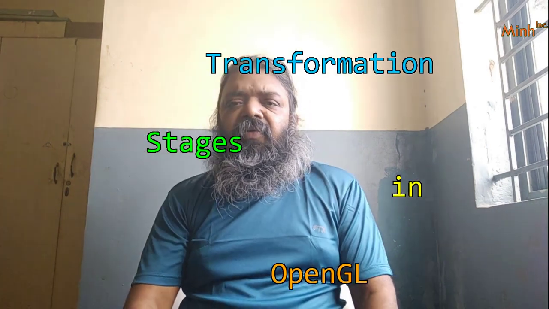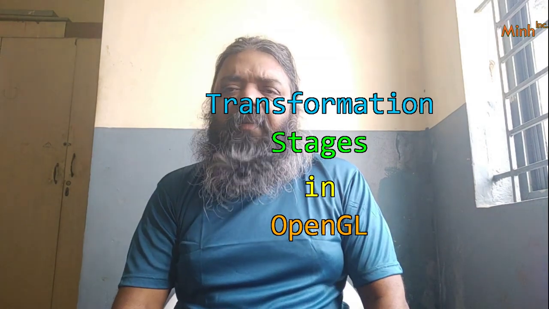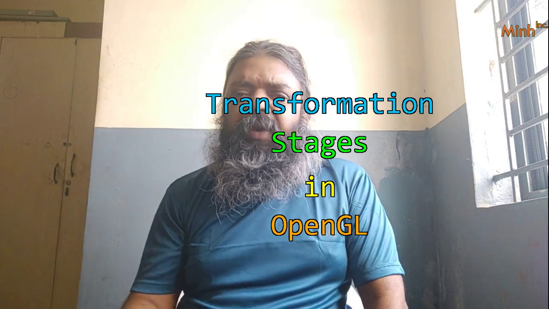Transformation happens in OpenGL when, if I have an object, I move the object and change the coordinate, or I rotate the object, or I scale the object, I make it small or I make it big. This kind of operation comes under transformation.